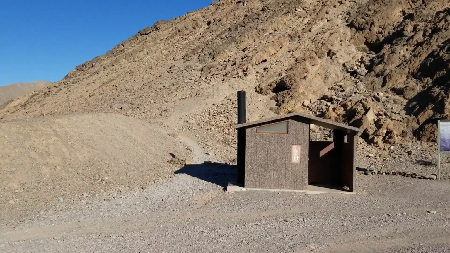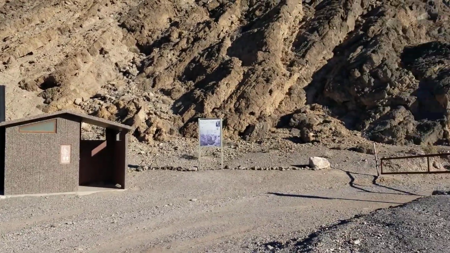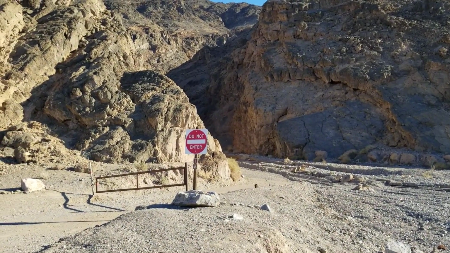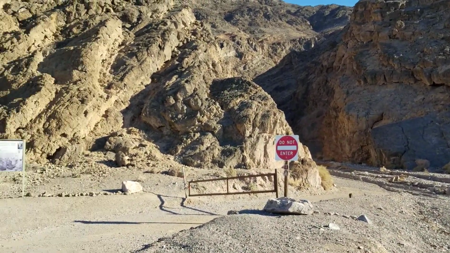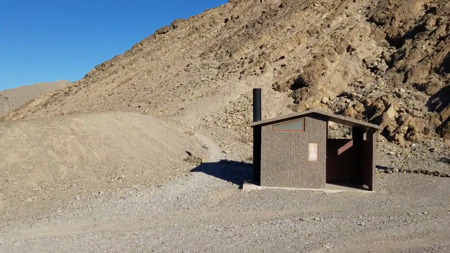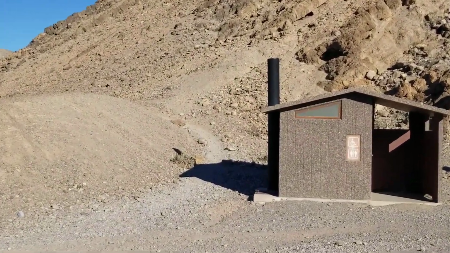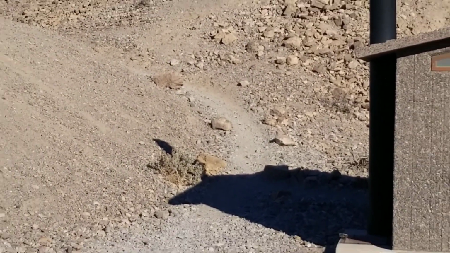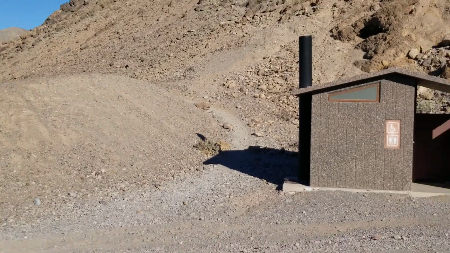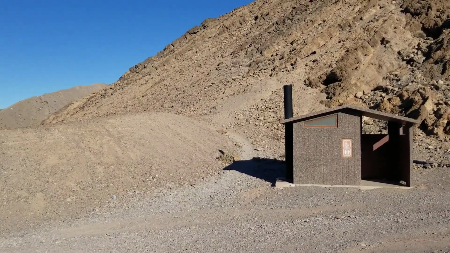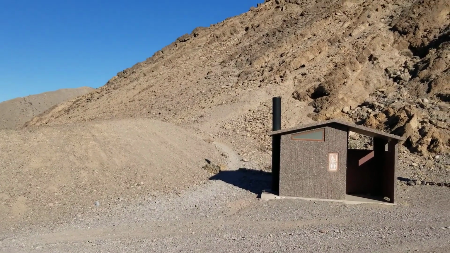Titus Canyon parking lot, and this is the entrance to Titus Canyon, but we're not going to Titus Canyon today. Instead, we're going to Fall Canyon, and the trail for Fall Canyon is right behind the restroom. And Fall Canyon is the next canyon over to the north.